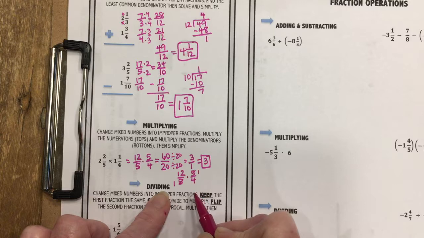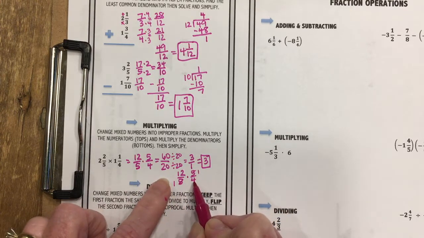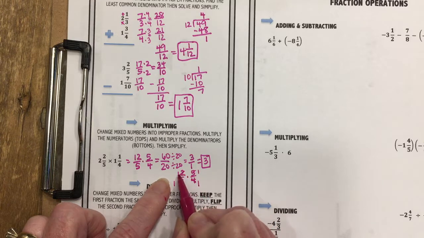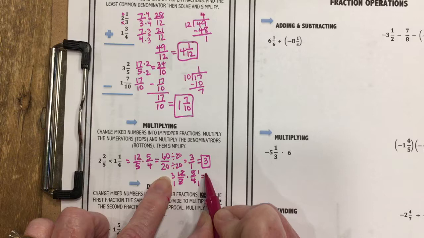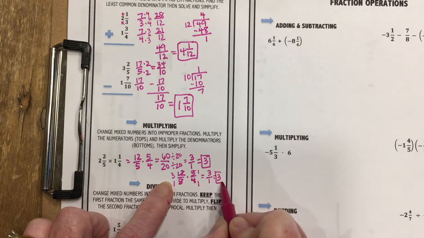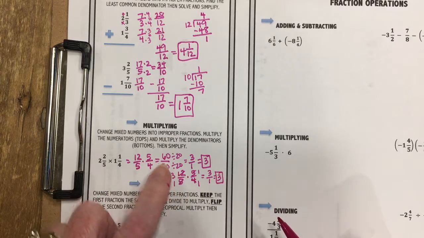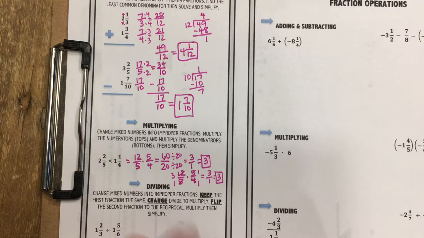12 and 4 are both divisible by 4. So if I divide these both by 4, I get a 1 here. 12 divided by 4 is 3. And then do top times the top, bottom times the bottom. What do I get? I get 3 times 1 is 3. 1 times 1 is 1, which is also 3. So you can do it either way. This is going to come in really handy later on, so it's nice to start looking for it now and getting used to using it.